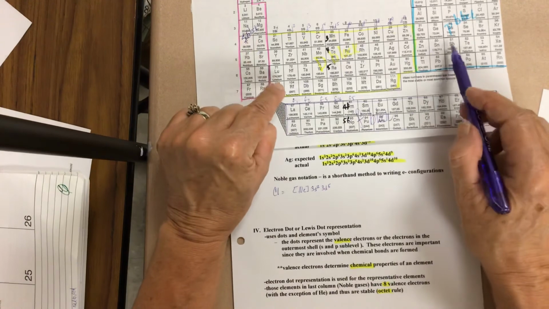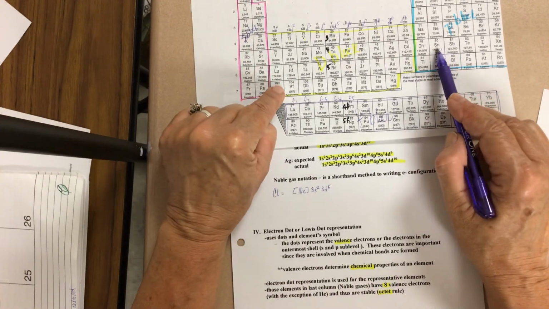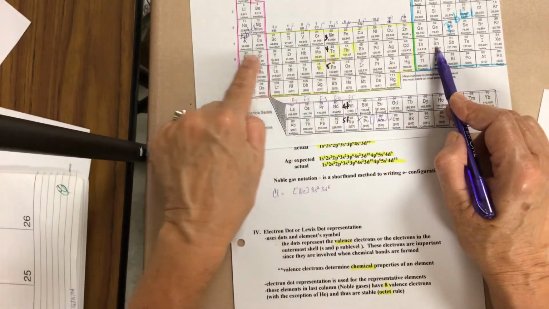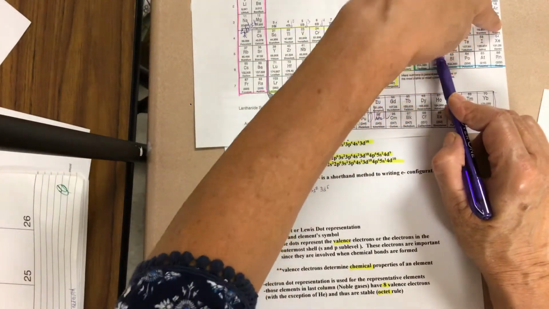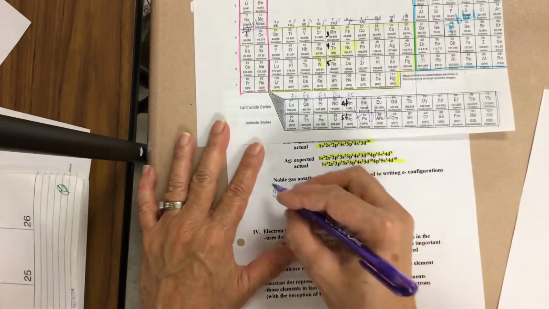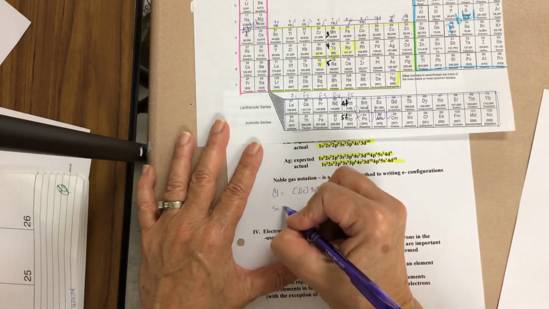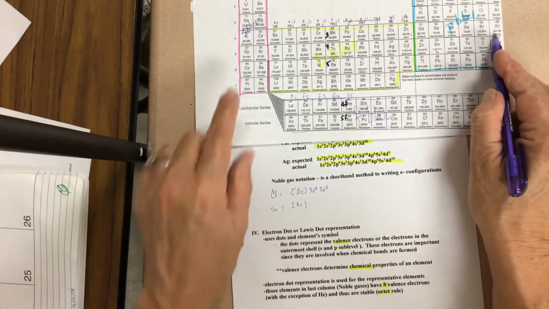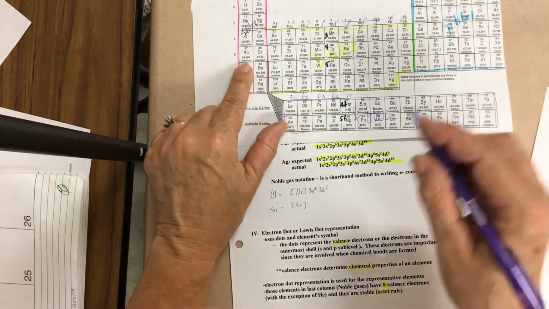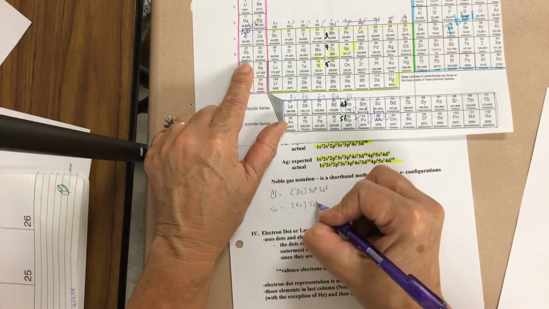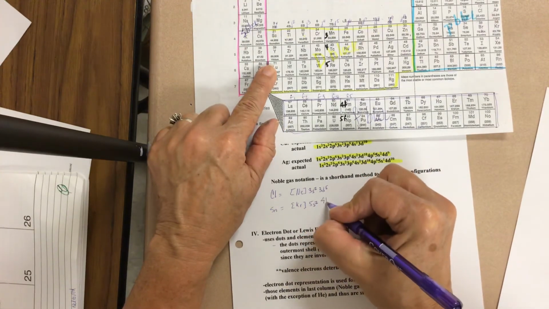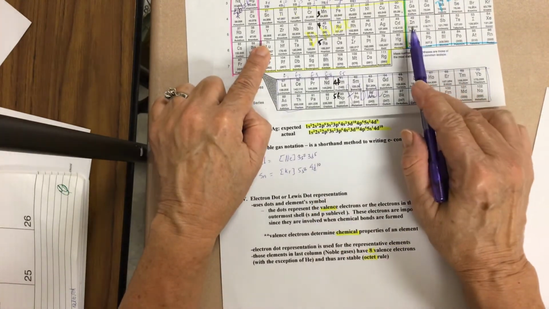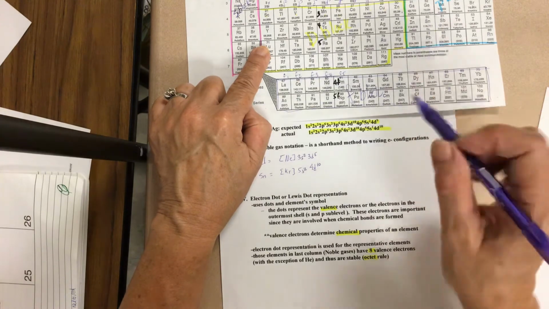Okay? So let's say I ask you to do Sn, element 50. So you go to the noble gas that precedes it. So you're going to go all the way back to krypton. So we say that Sn is going to be exactly like krypton, and then we're going to pick up from there. So then after krypton, you would say 5s2, 4d10, and then 5p2.